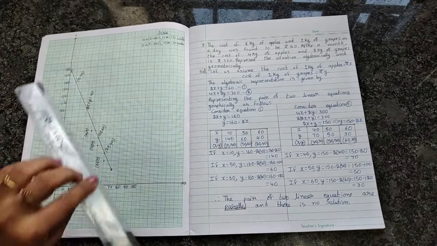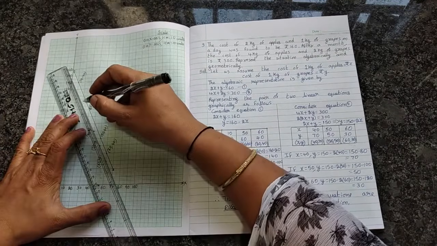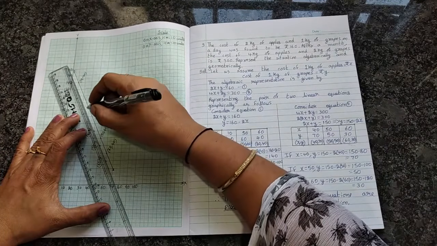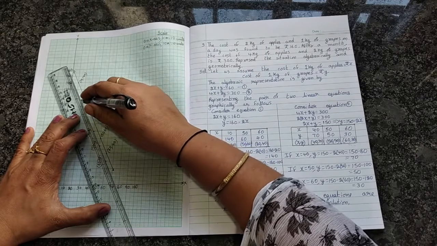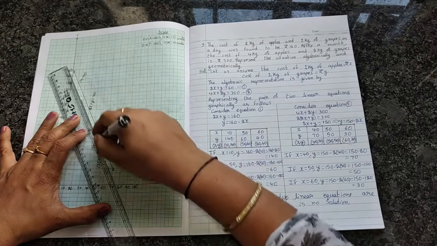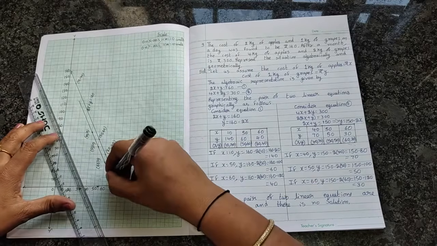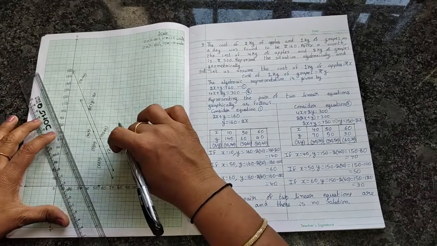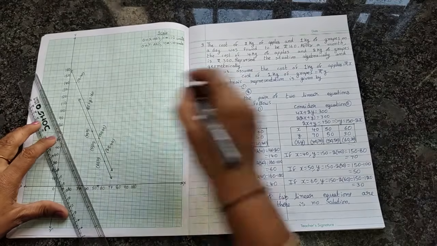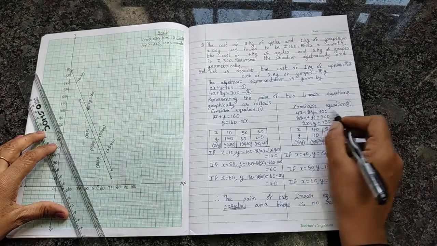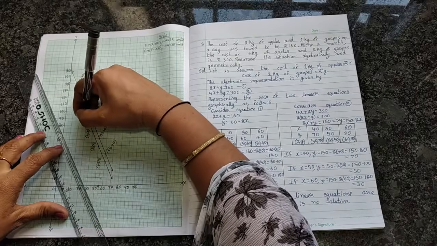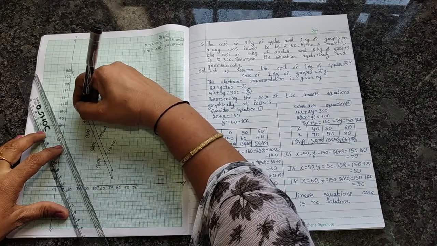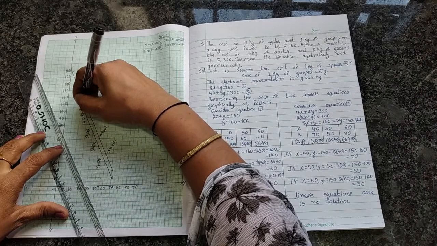So now let's try to join these 3 points. If I try to join, so look here carefully. If I try to join, I got the 2 lines are parallel. So I'll complete my equation. 4x plus 2y is equal to 300.